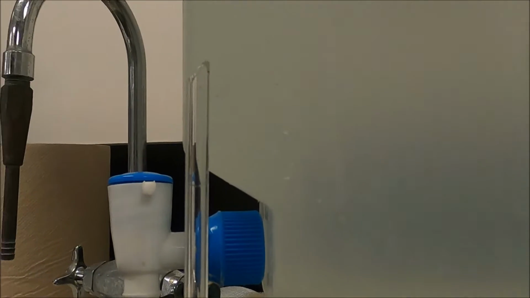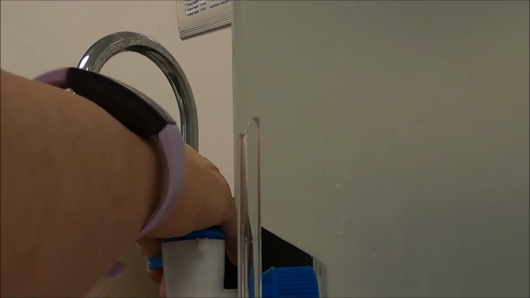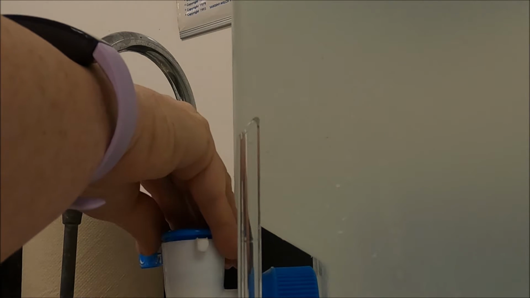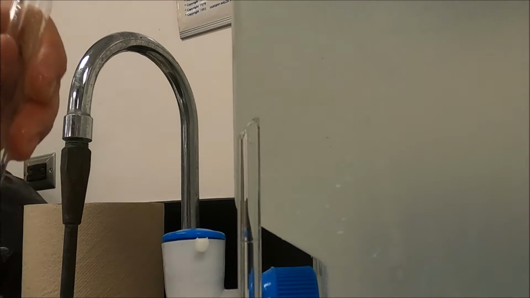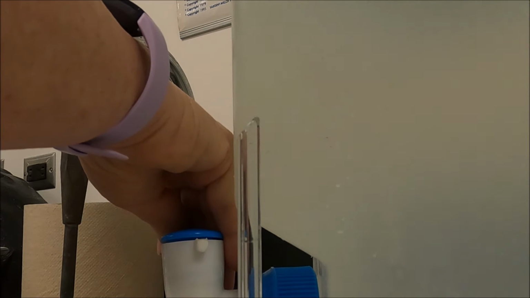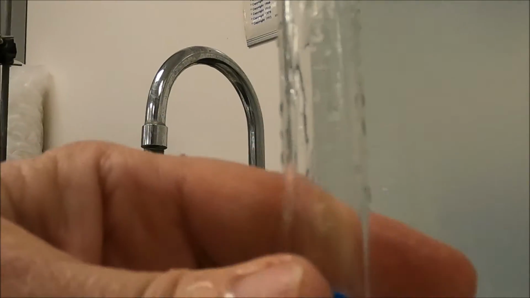Now I'm going to add water fairly quickly to begin with, distilled water. Halfway through, I'm going to swirl it. I'm getting really close.